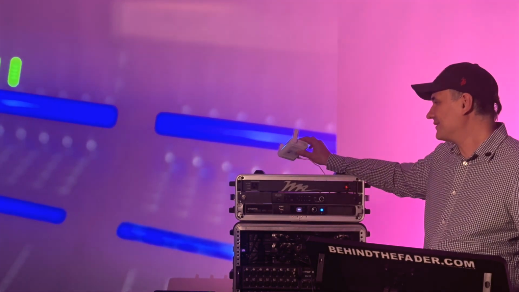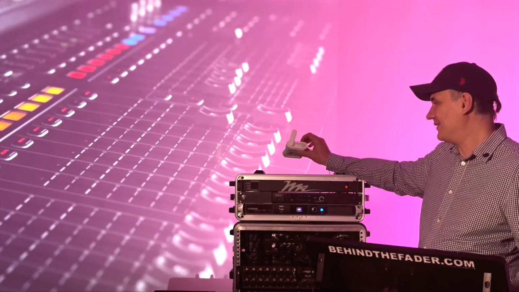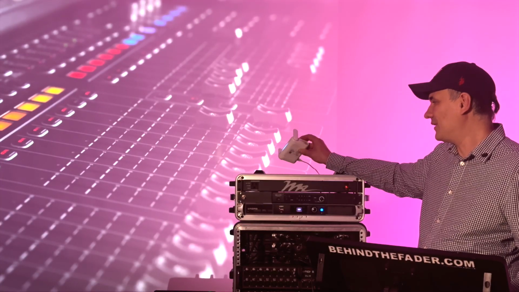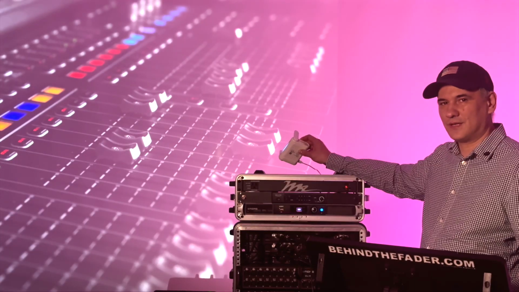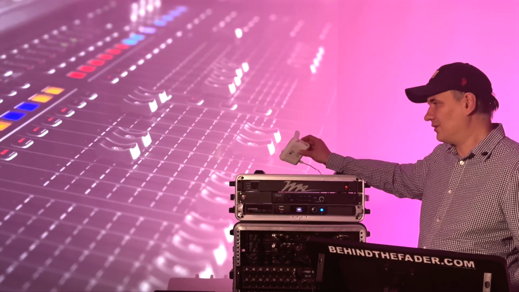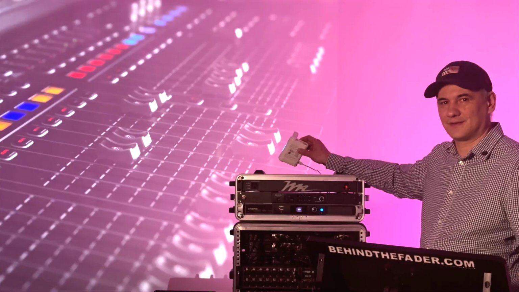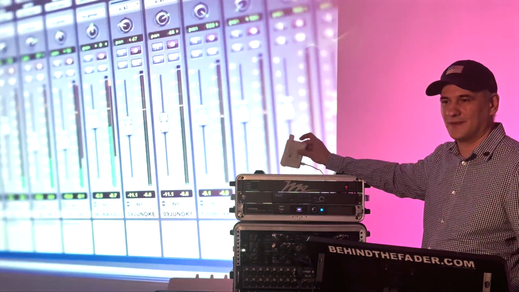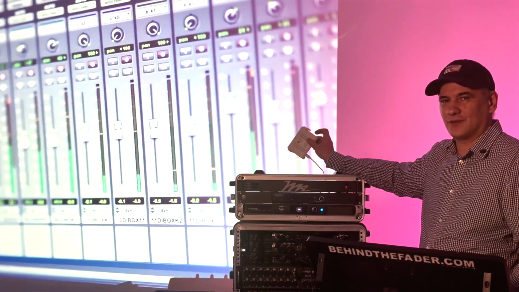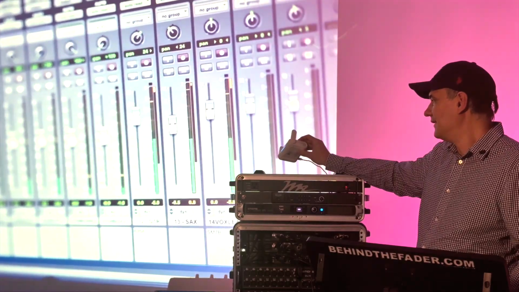Now another note on this setup: if you have a router that doesn't support 5G network, throw it away. It's really old, you don't want slow networks, so make sure that your router supports 5G, and most modern routers support 5G.